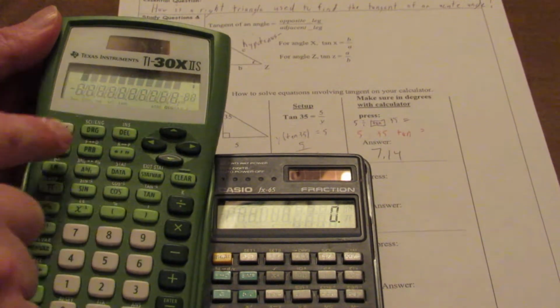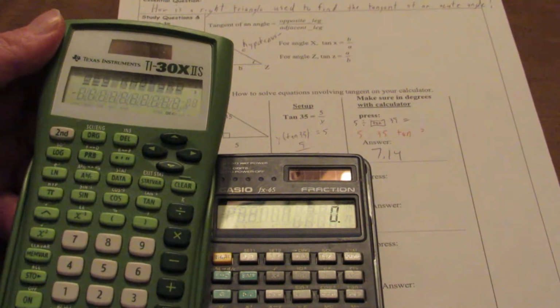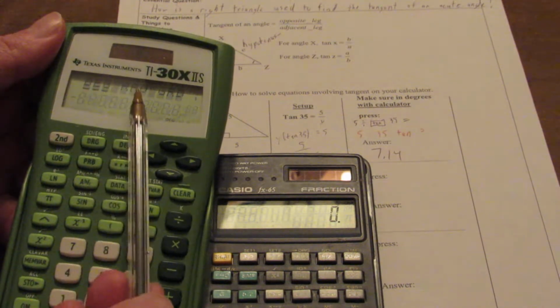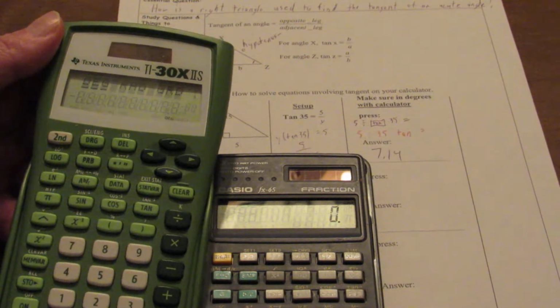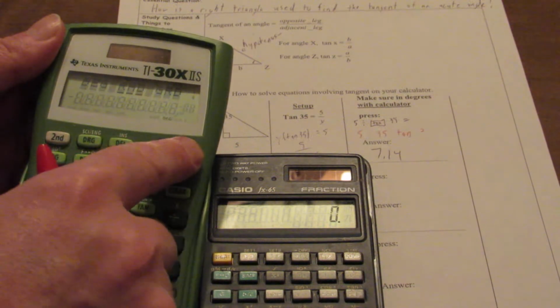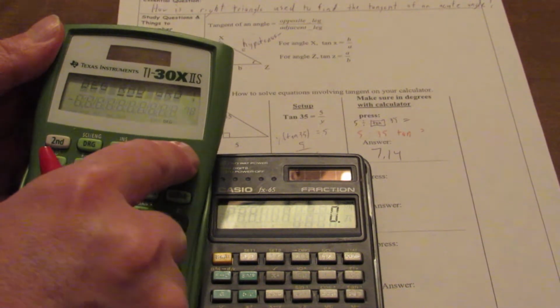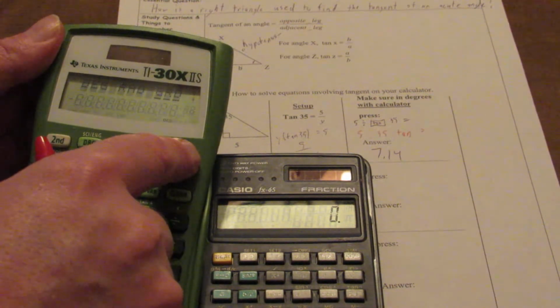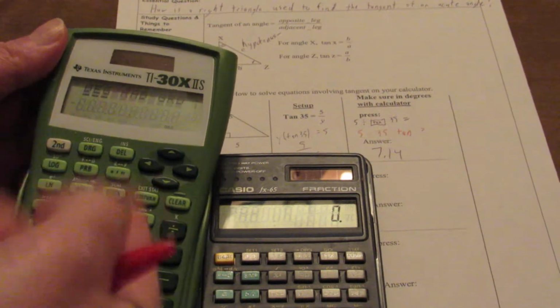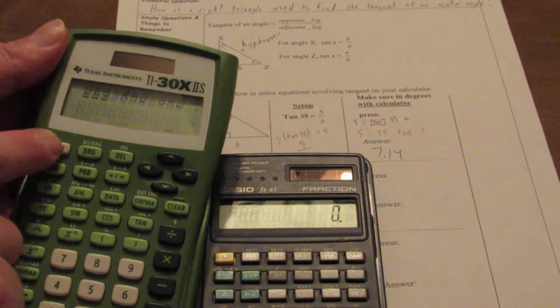If I want to change that, I hit the DRG button, and it has degrees, radians, and gradians. Some of your science classes as you go along may use radians. You probably won't use gradians at all in high school, but you want to make sure you're in degrees.